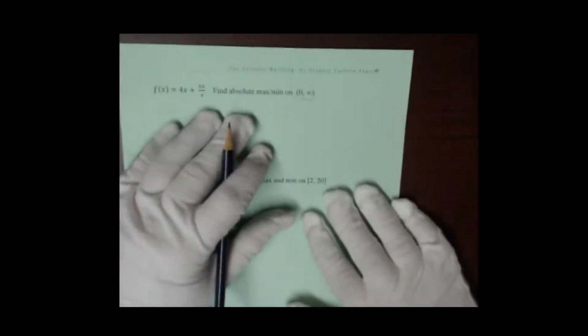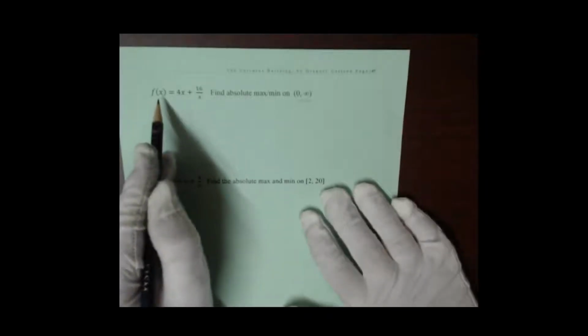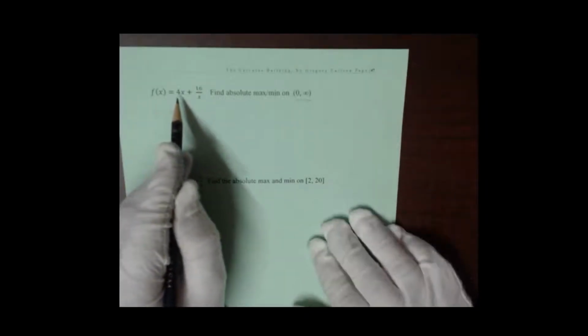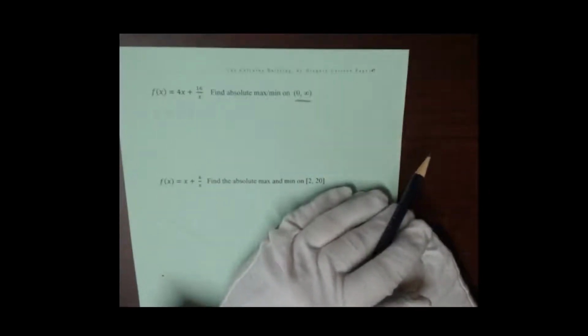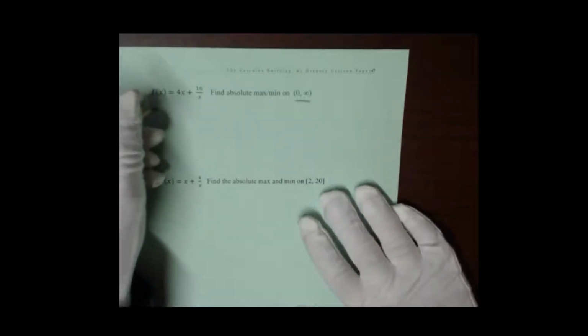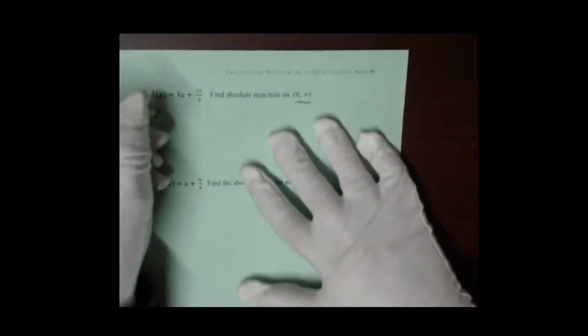All right, let's do 2 more examples and then we're actually going to be done with this section. This question asks us to find the absolute max and mins of 4x plus 16 over x for the interval from 0 to infinity. I probably sound like a broken record by now, but hopefully you know that the first step is to find the first derivative.